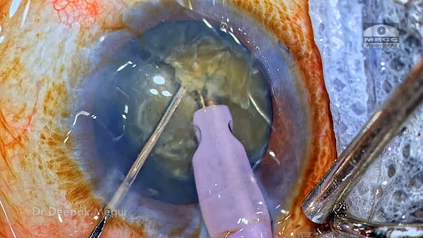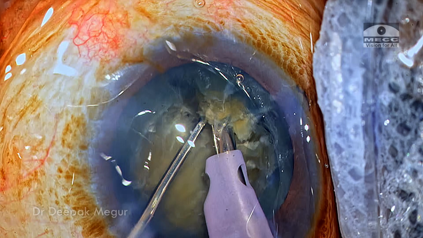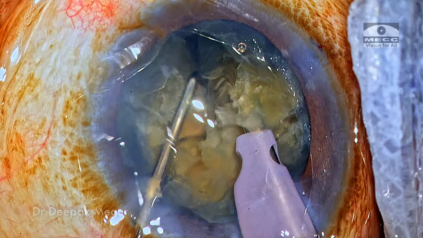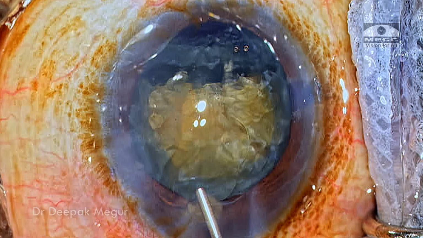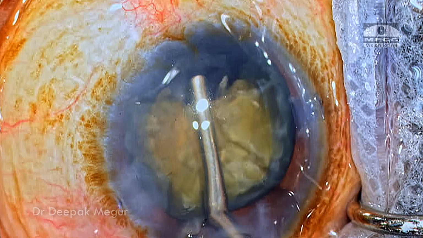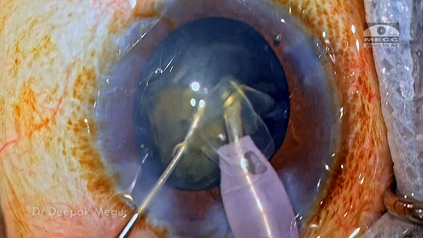Now the nucleus management is being done. The nucleus is slightly dense, so I'm going to be a little bit slow, and the nucleus is broken down into many fragments and then aspirated out. I'm using a repeated bolus of OVD to protect the endothelium and keep the capsular bag and the anterior chamber formed as the nucleus is being emulsified.